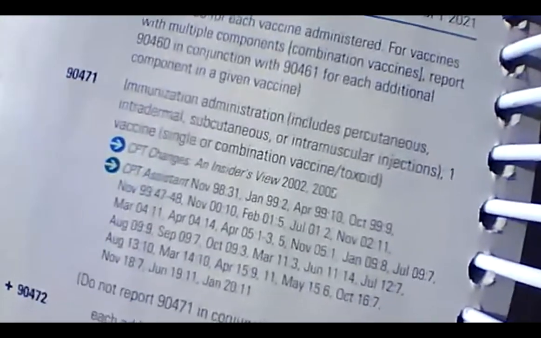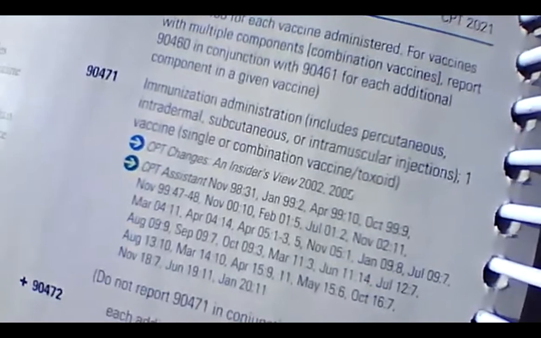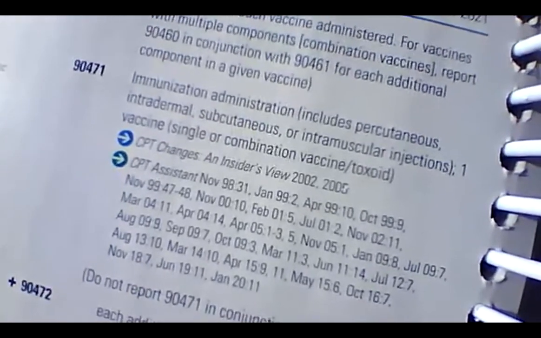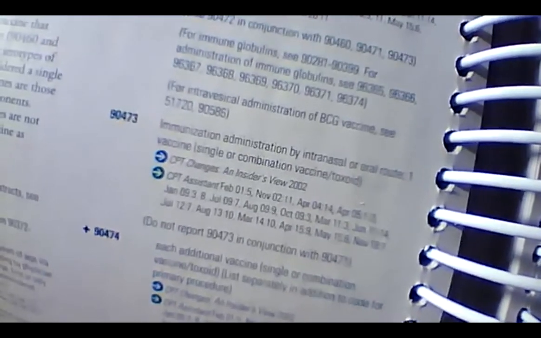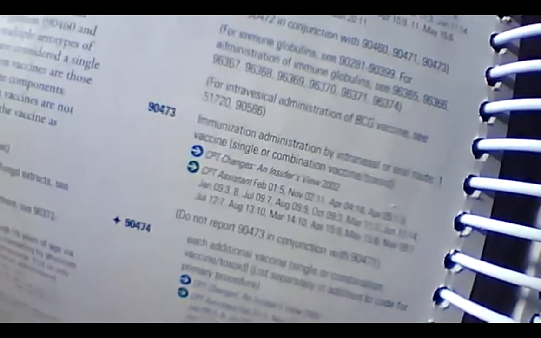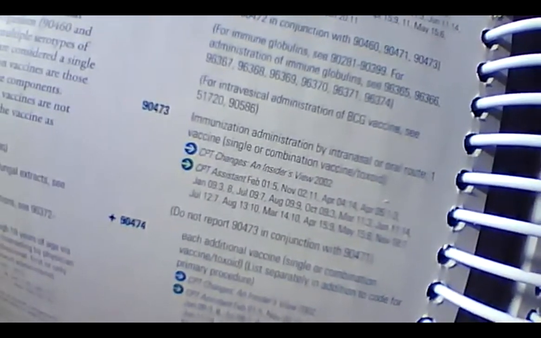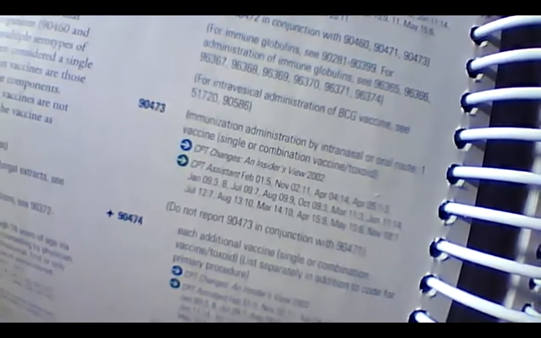So the first thing to identify is our initial immunization. 90471 would apply for the DTaP. Since this is a primary procedure, add-on codes must be listed with a primary in order to list each additional procedure. When I get to 90473, immunization administration by intranasal or oral route, this would be the correct type of vaccine to give for the polio vaccination, since it was in fact oral.